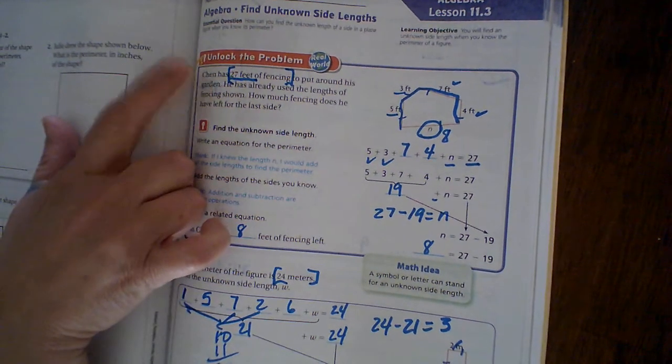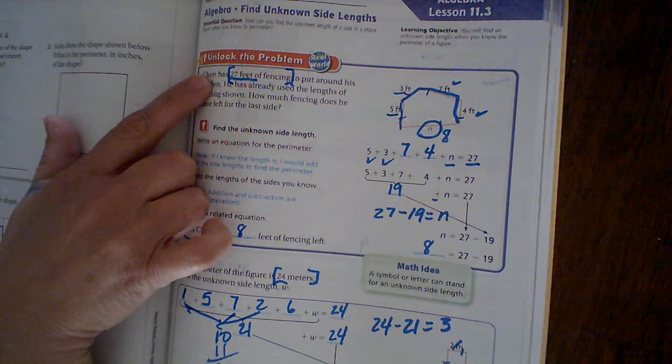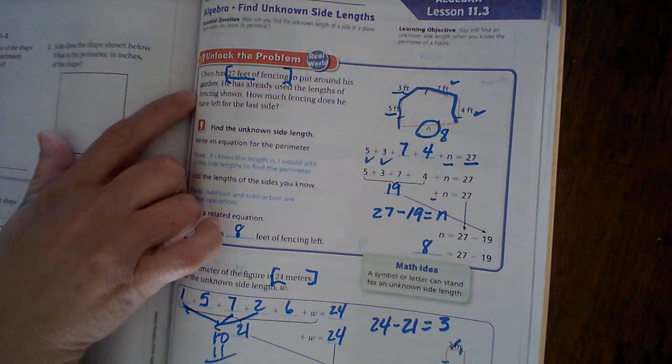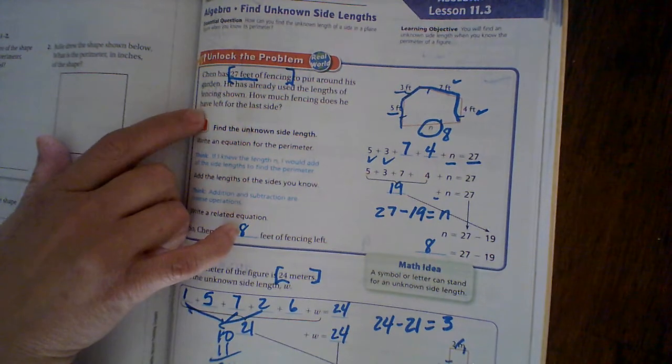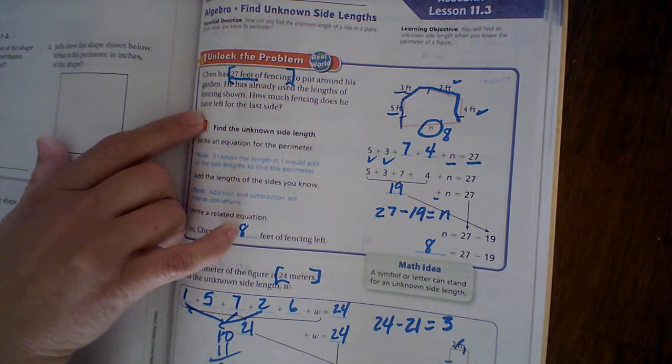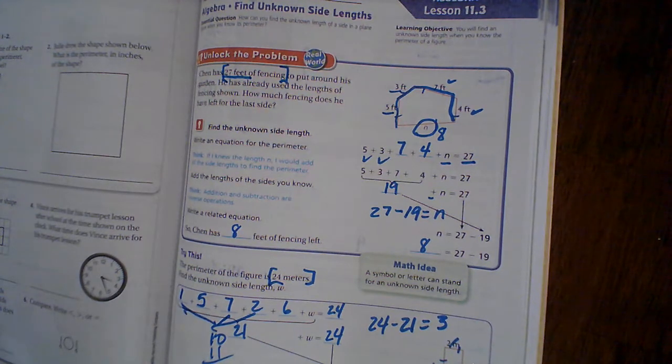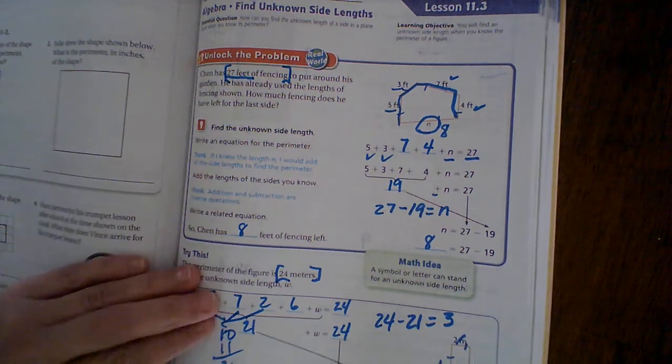Ken has 27 feet of fencing to put around his garden. He has already used the lengths of fencing shown. How much fencing does he have left for the last side? All right, ladies and gentlemen, we're going to find the unknown side length.